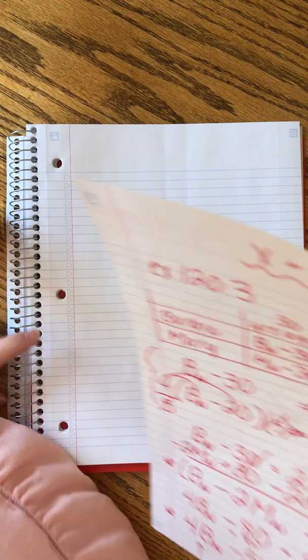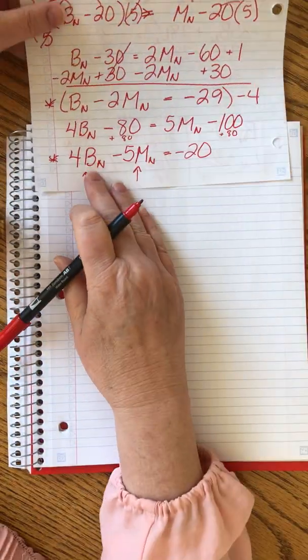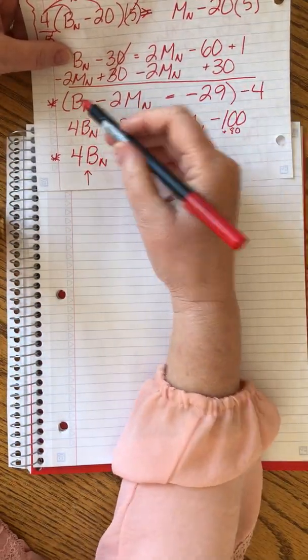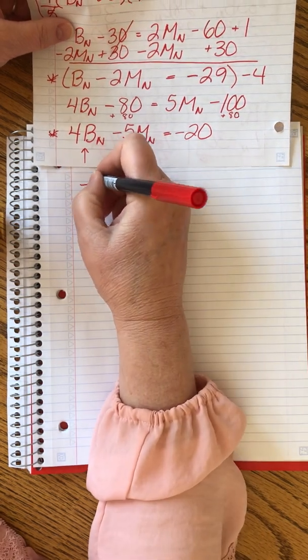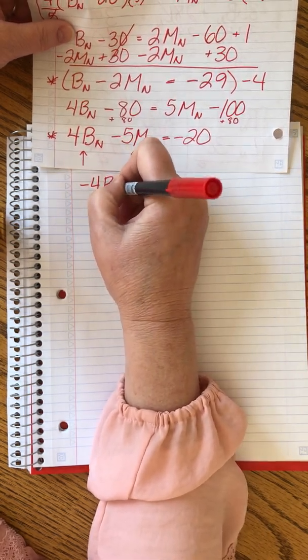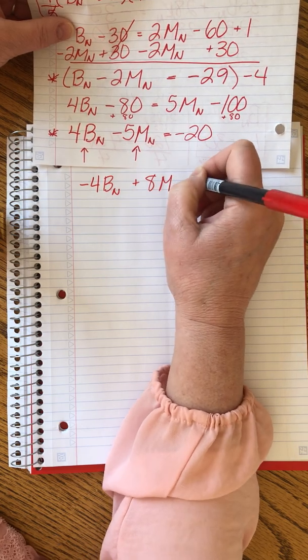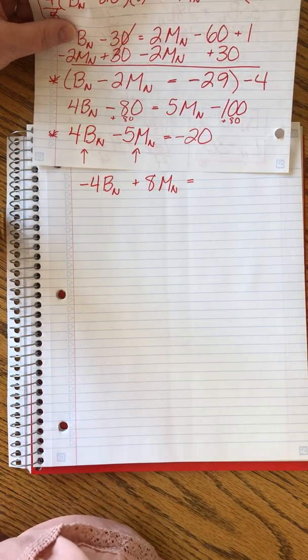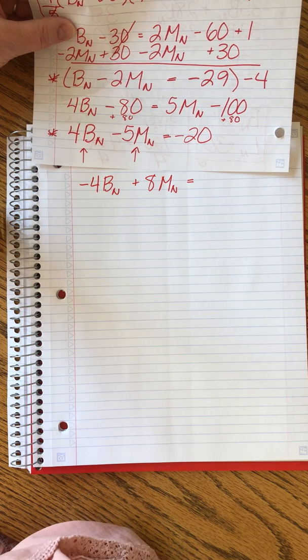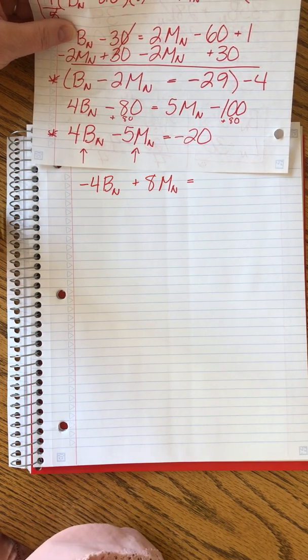Okay, so what I'm doing is I'm multiplying minus 4 times the top row. So it's minus 4bn plus 8mn equals, let's see, 4 times 29, it's 80 plus 36.